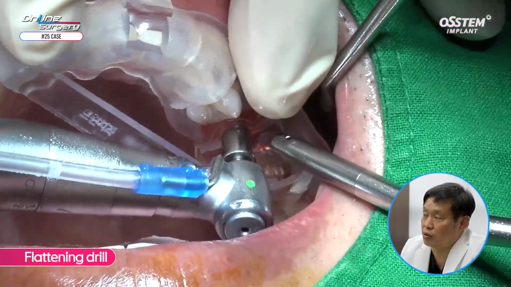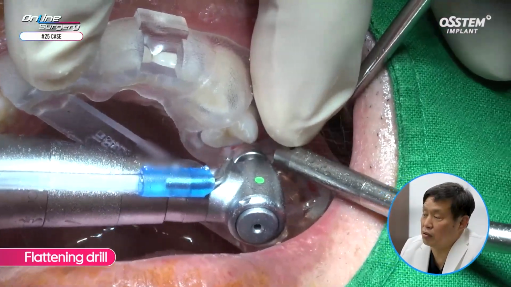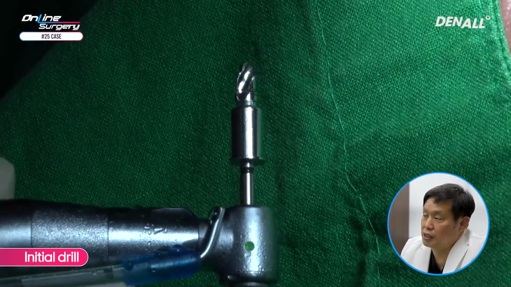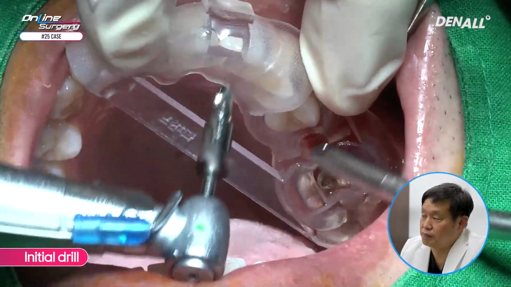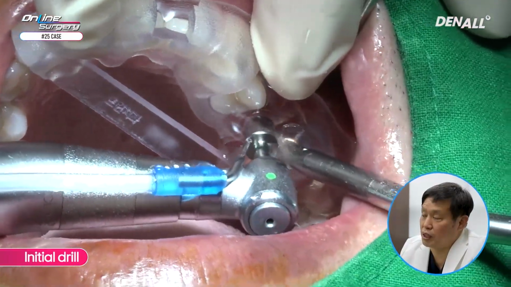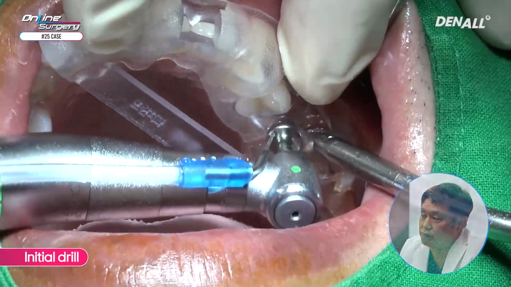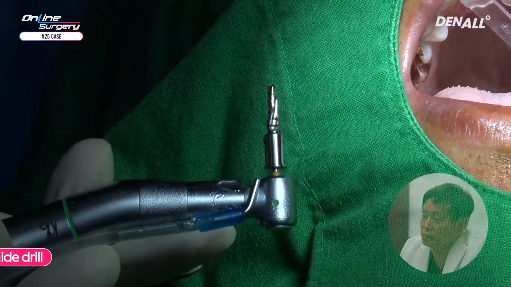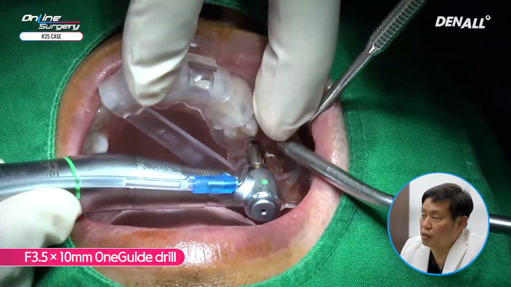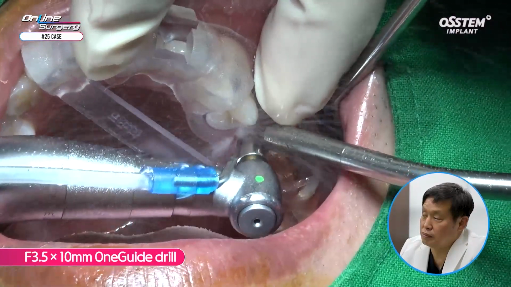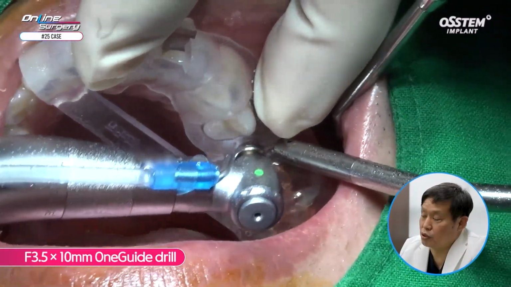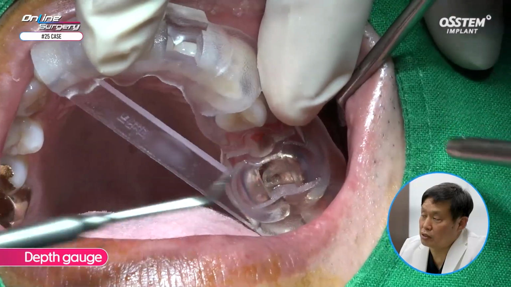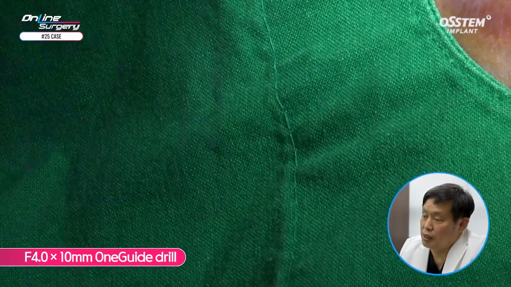A flattening drill is used to remove the bone. Full-length drilling is done. Nothing is really coming out because it's an extraction socket. The initial drill is used for drilling. It's been 5 months since extraction. As shown, initial drilling is done. After that, a 3.5 by 10 mm one guide drill is used for drilling. A pumping action is used to prevent bone heating. A depth gauge is used to check whether the sinus floor has been penetrated, but it's not.